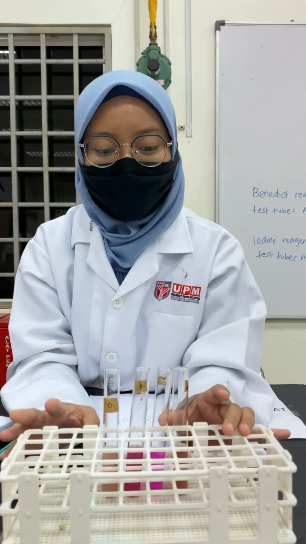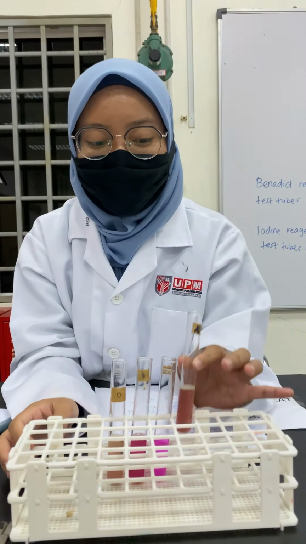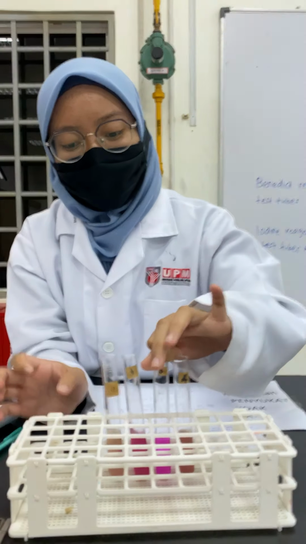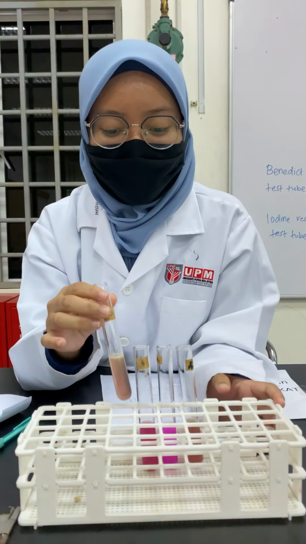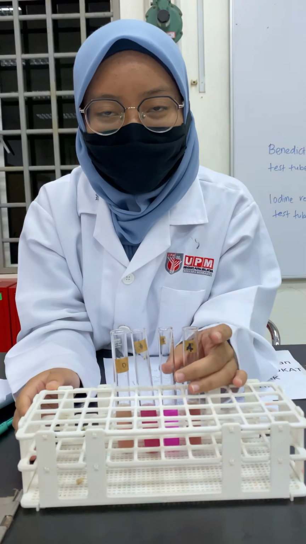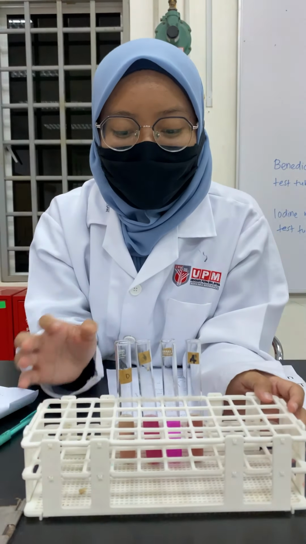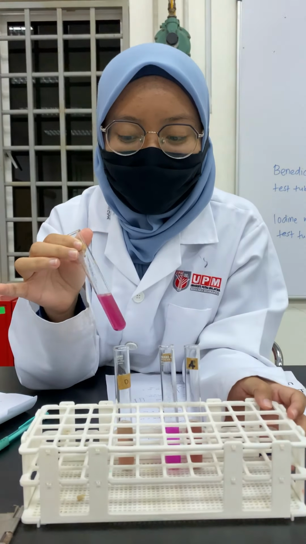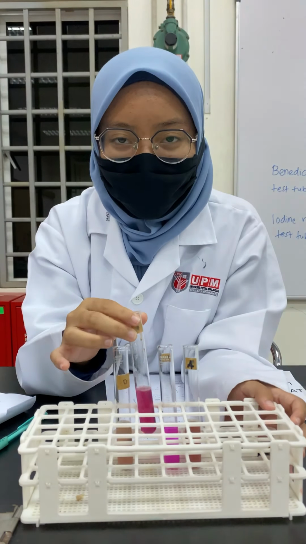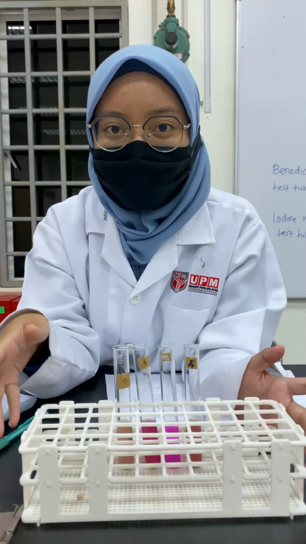There are three tubes that have color changes, which are test tube A, test tube B, and test tube D. These tubes have color changes because they contain fatty acid, and test tube C doesn't have any color changes because it doesn't contain fatty acid.